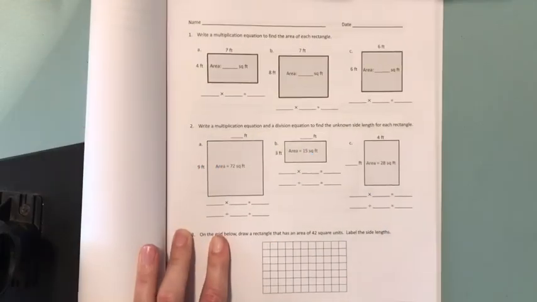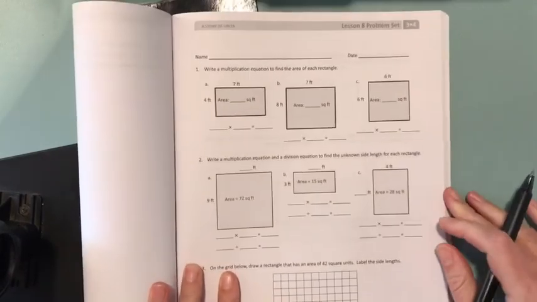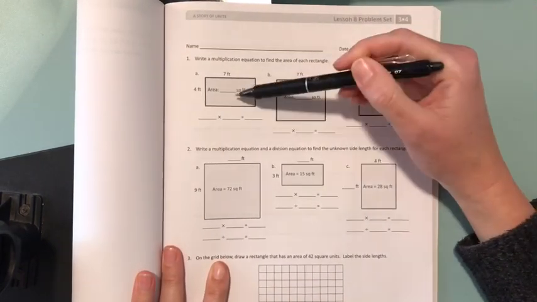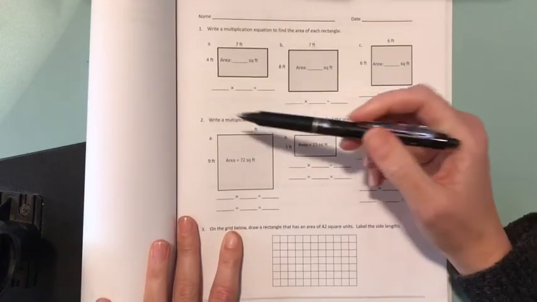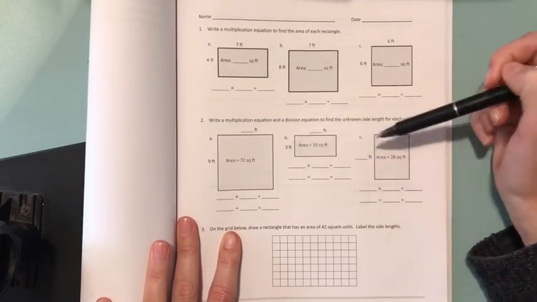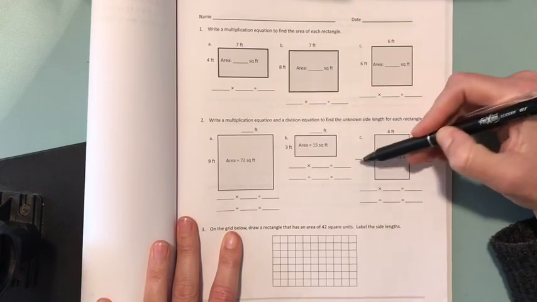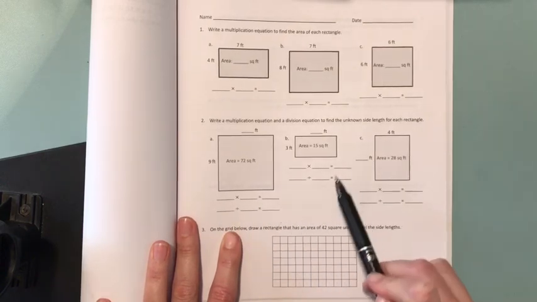All right, for today's lesson, you guys are going to be doing page 185. You will be doing number 1, A, B, and C. And here you're actually just finding the area, so pretty easy. On number 2, you'll also be doing A, B, and C. And here you're going to be finding one of the mystery sides. And I just went over how to do this in the lesson video.